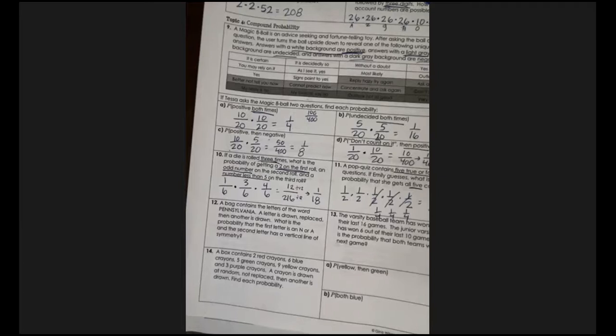Okay, the next problem. A bag contains the letters of the word Pennsylvania. A letter is drawn, replaced. That's a big word right there. I need us to remember that it is replaced. So like I have a bag of 10 candies. When someone comes and gets a candy, I put another one in there so it stays at 10 candies, right? So replaced is what that means.